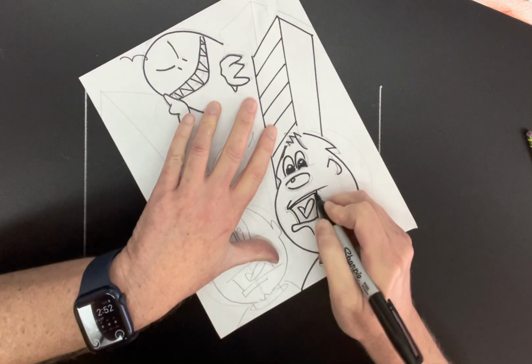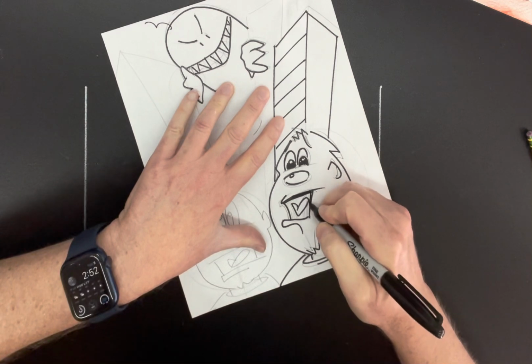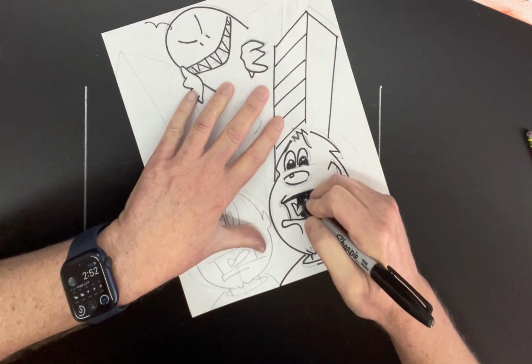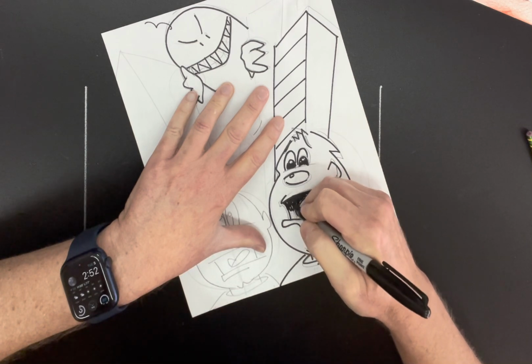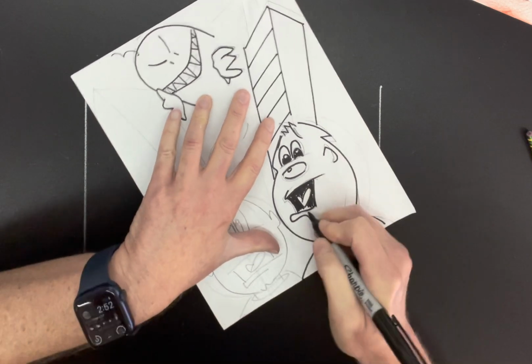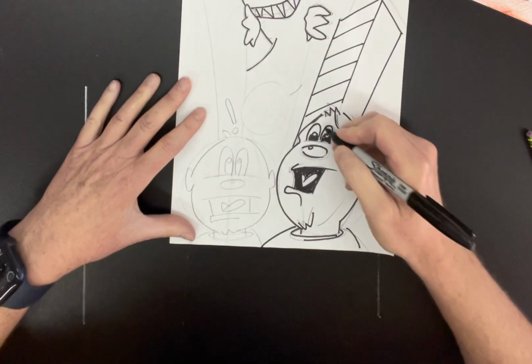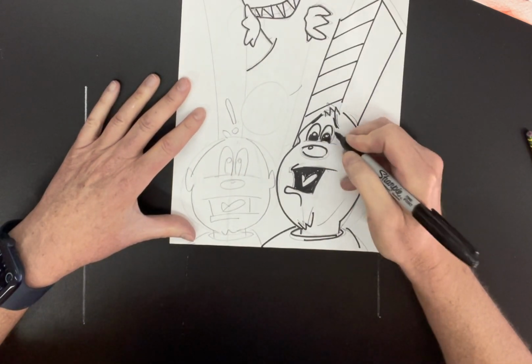Like that. I don't think I'll darken that all the way in. And I say that, and then I darken it all the way in, don't I? Okay. It almost looks like he's looking down.